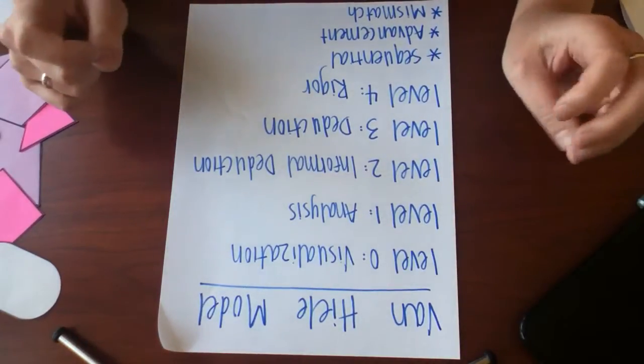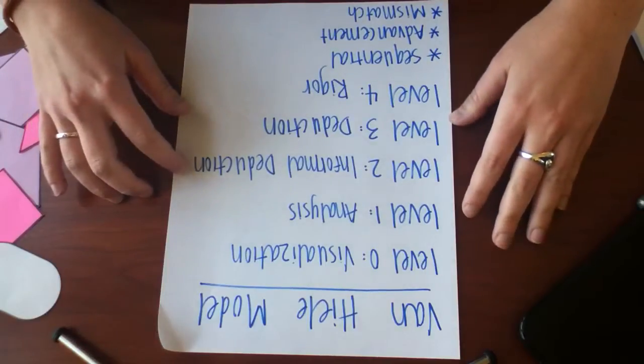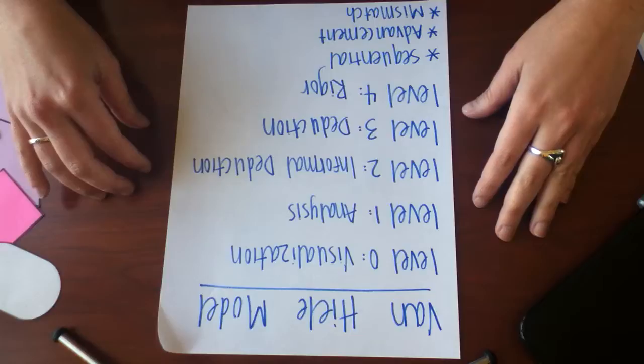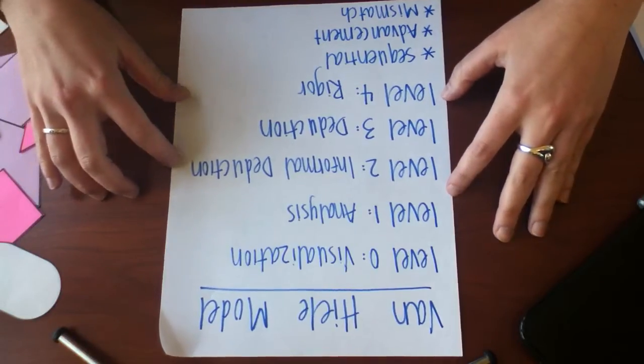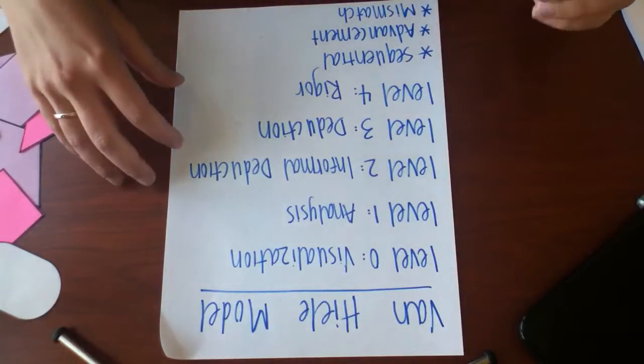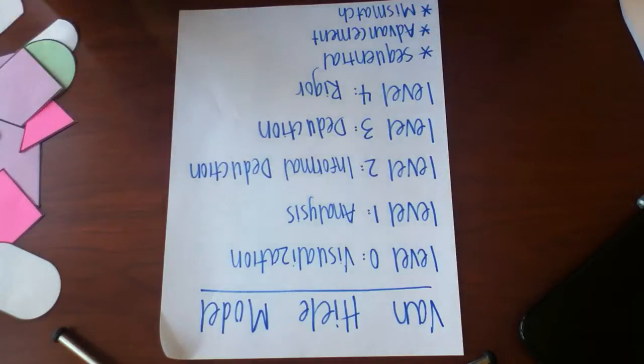Today we will be learning about geometry and the Van Hiele model. Geometry is a branch of mathematics that deals with questions of shape, size, relative positions of figures, and the properties of space. Today we're going to be looking at the different levels of the Van Hiele model. They are labeled level 0 through 4. We are going to be focusing on levels 0 and 1.